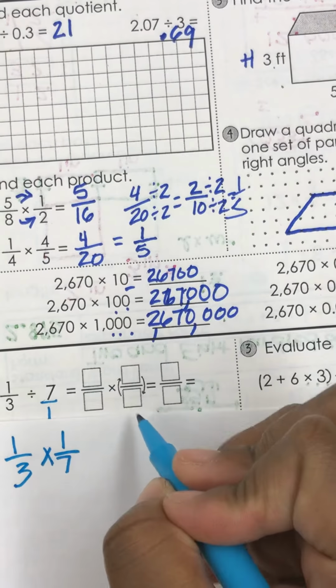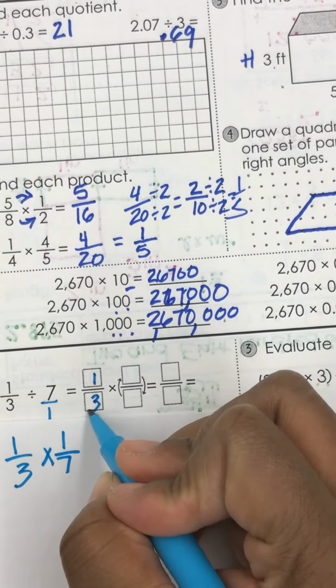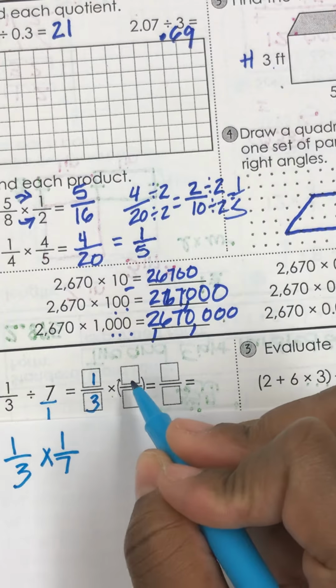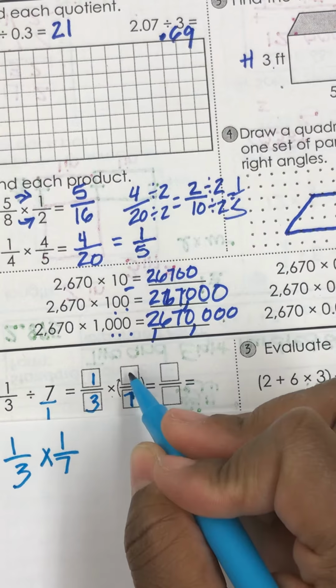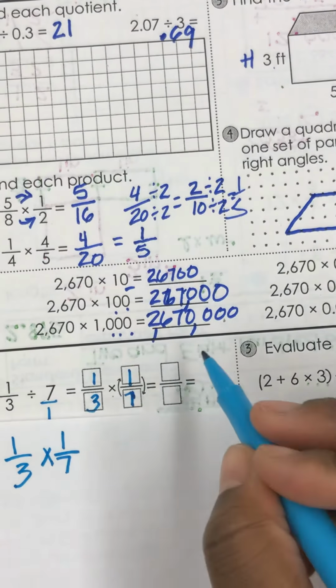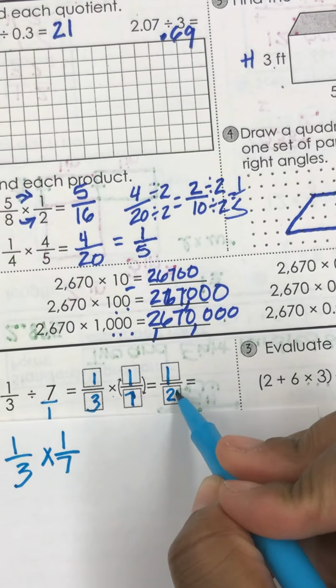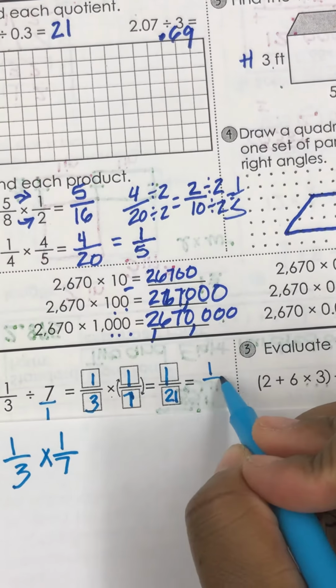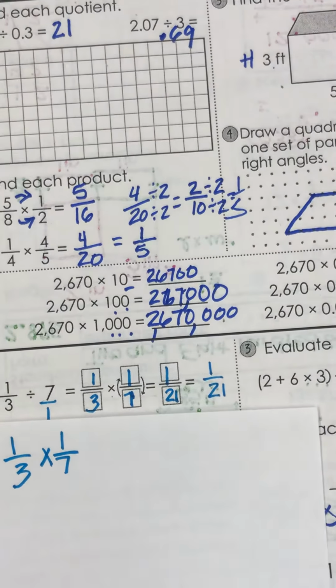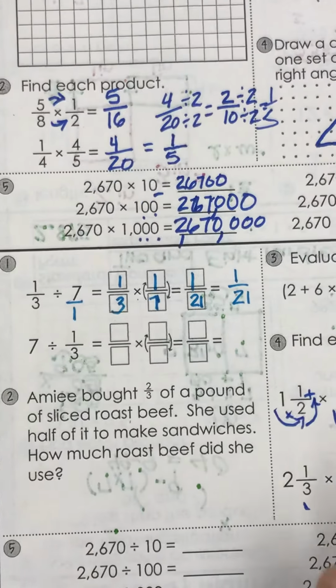So they're giving us an opportunity. They're setting it up for us to keep this the same. They changed this, and these arrows are reminding us that we need to flip the other. And then we multiply. So 1/21, okay?